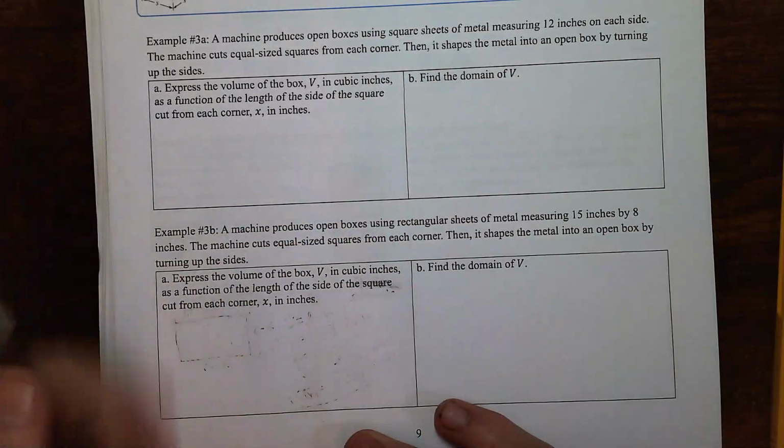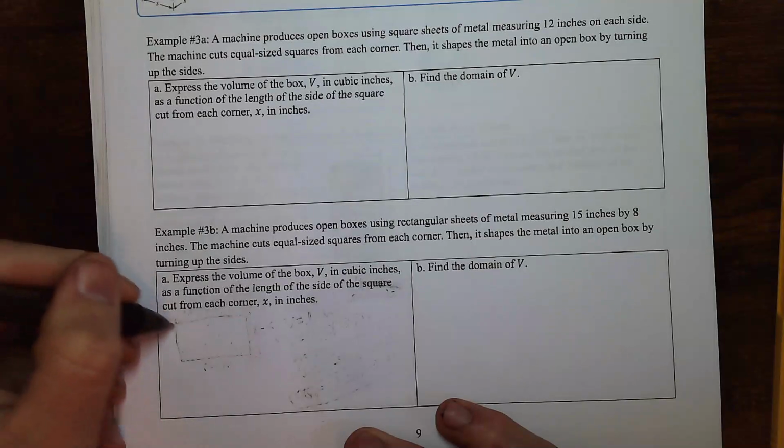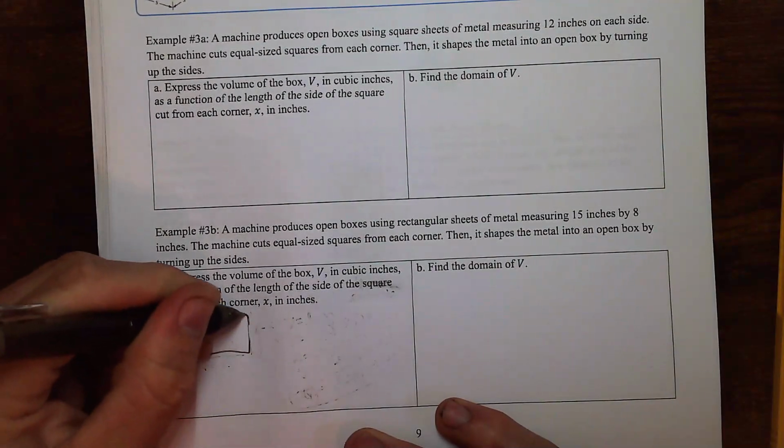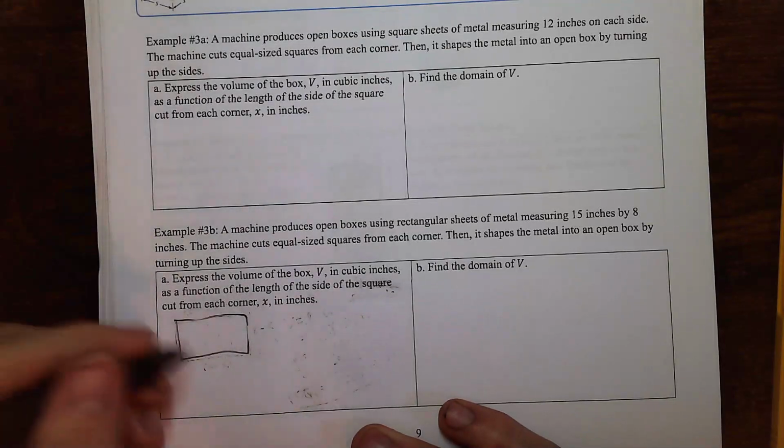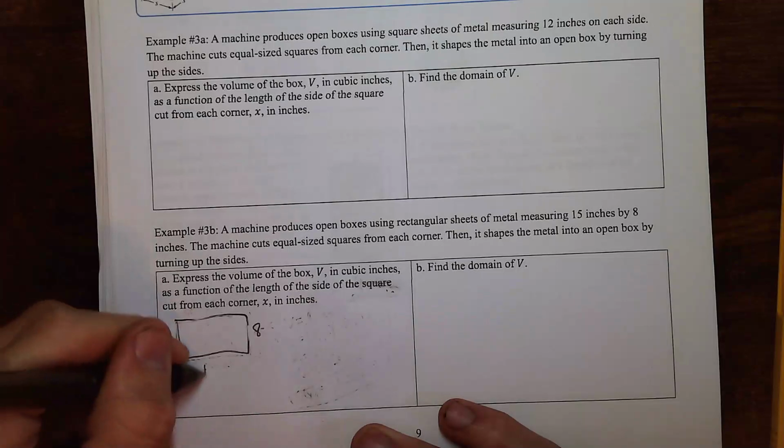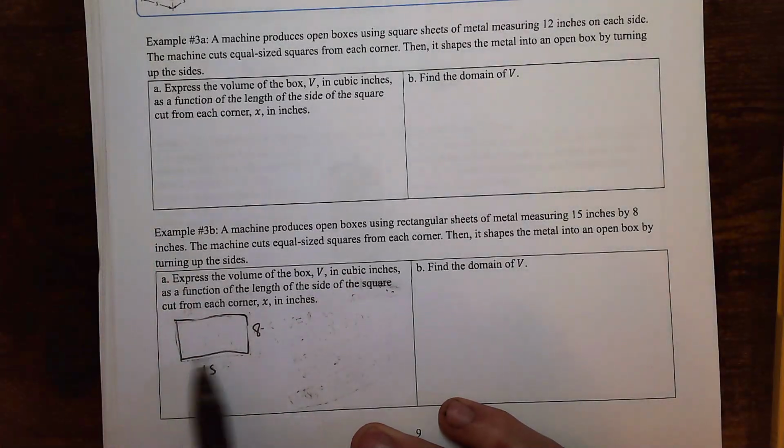But this is a rectangle. The shape is a rectangle here. Okay, so the shape's a rectangle. That's my bottom. And what they're doing is they're cutting a certain amount from each side. So it starts as an 8 by 15 rectangle, but they're cutting a certain amount from each side. Okay, and they're cutting it from both sides.